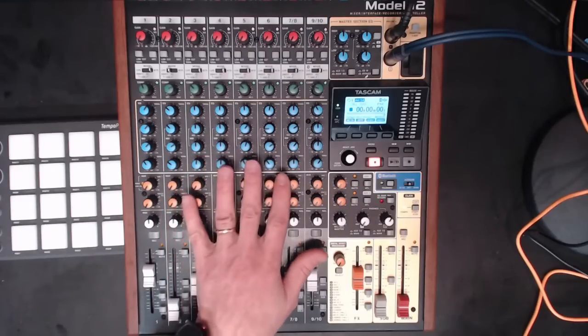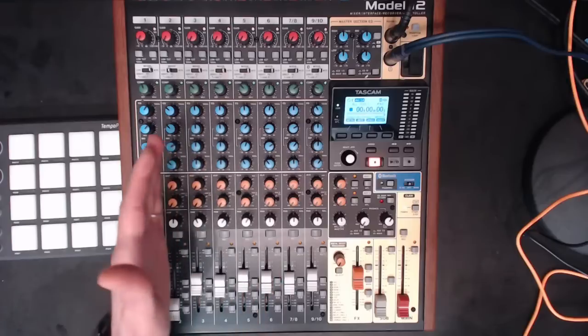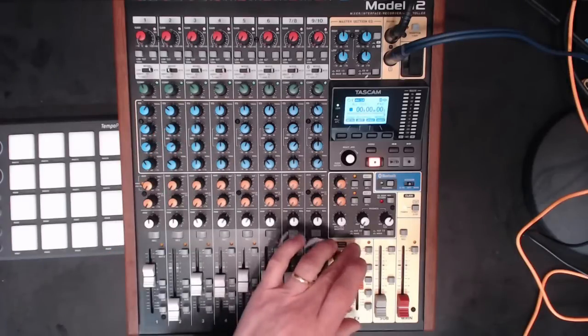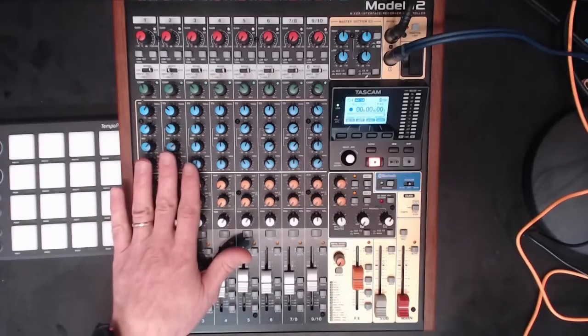This is the second video on this topic on how to record effects on each of the tracks so that you can utilize multiple effects available on the TASCAM Model 12 into your mixing project.